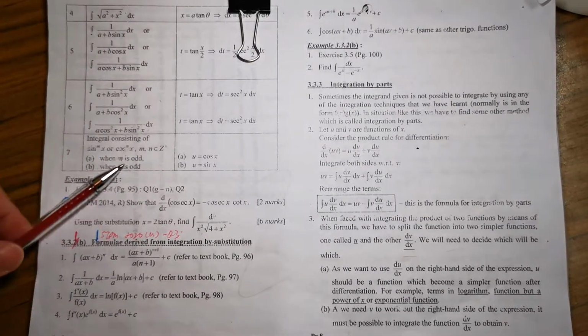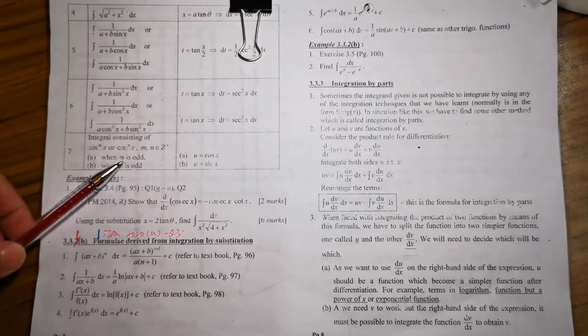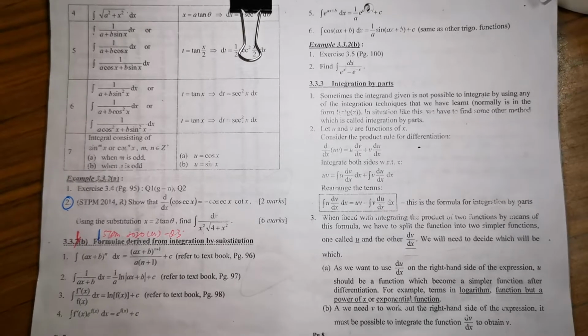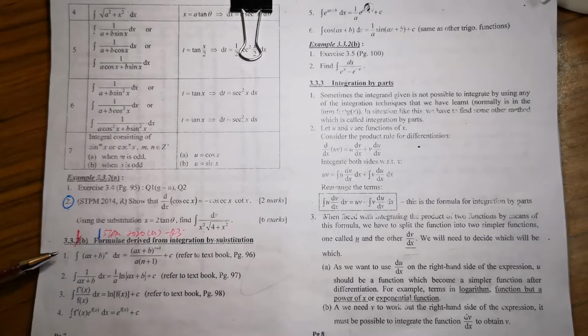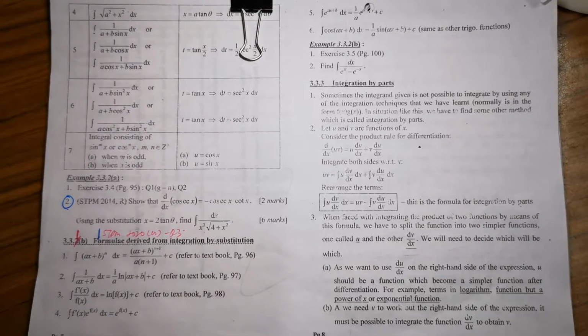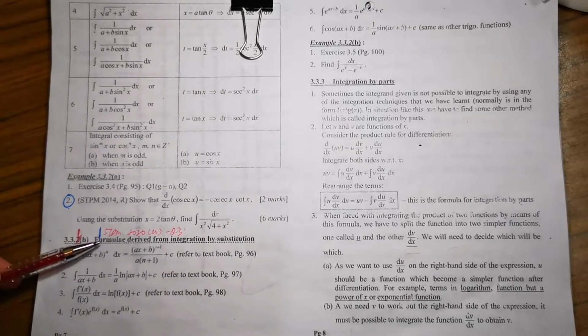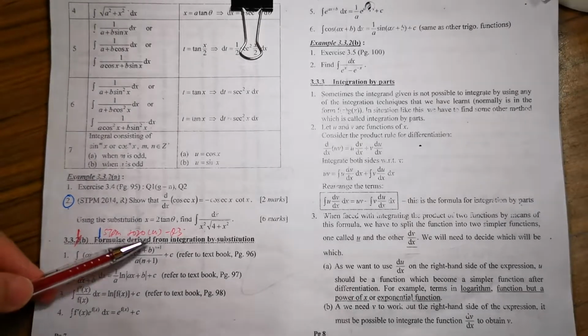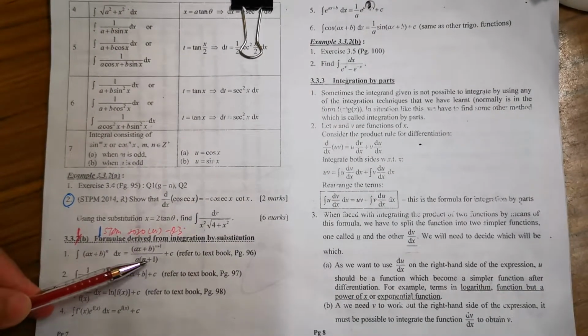By using this substitution method, actually we can integrate some common formulae that we can apply directly. Here we have 6: 1, 2, 3, 4, 5, 6. The first one: integrate (ax + b) to the power of n. Then you can directly copy whatever the base, ax + b, then index plus 1 over new index.